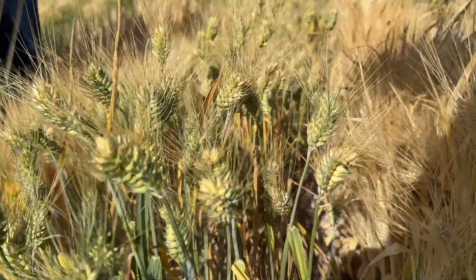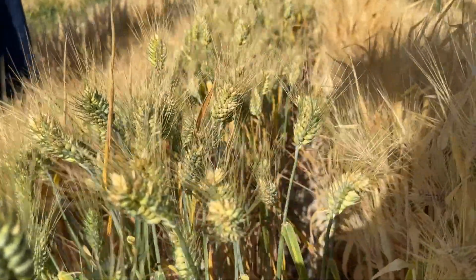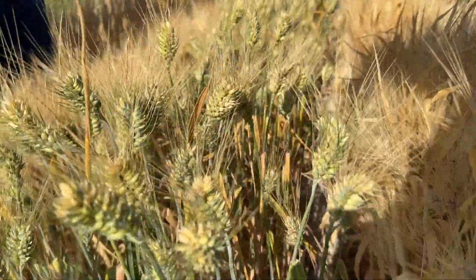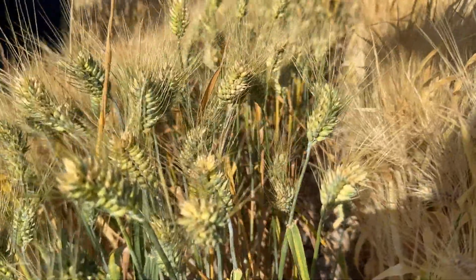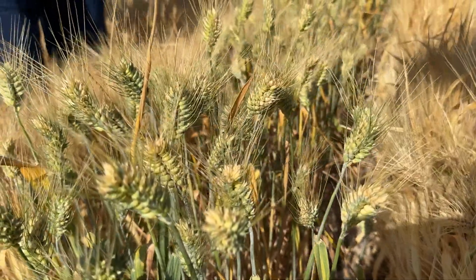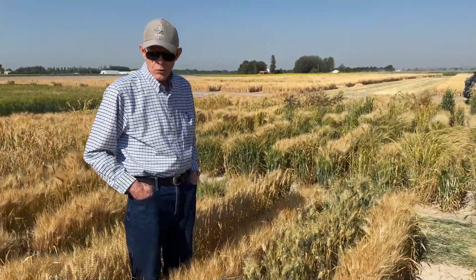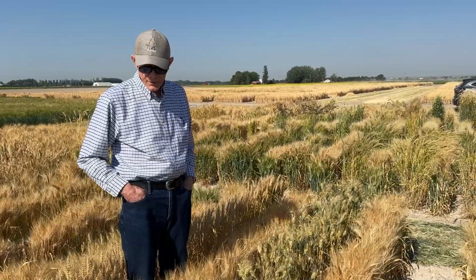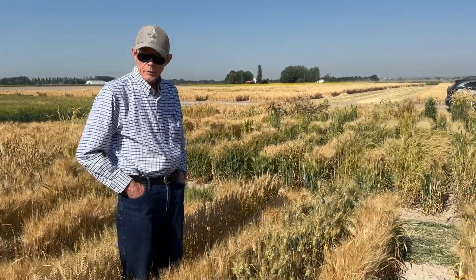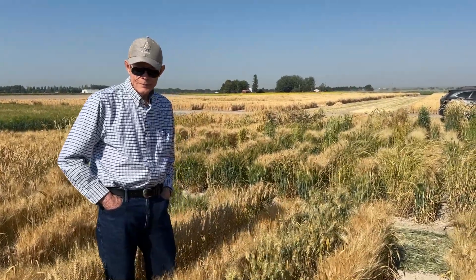There is a class of wheat grown in the Pacific Northwest called the club wheat. It's a very short and dense spike. It's probably a soft white winter class, which would mean cakes and cookies.